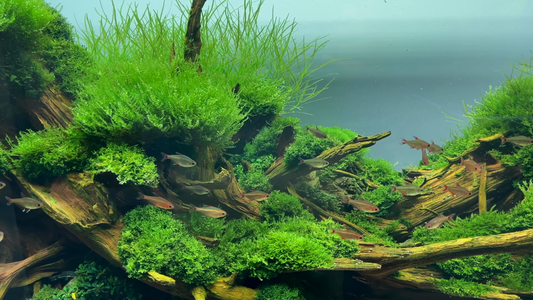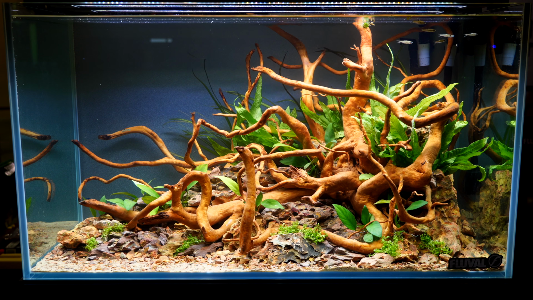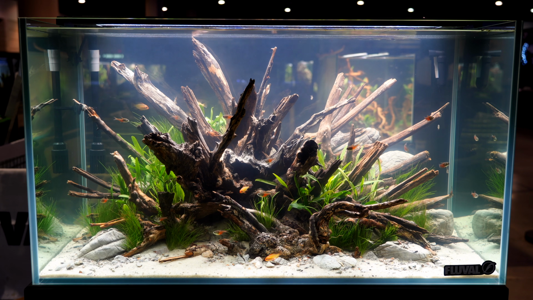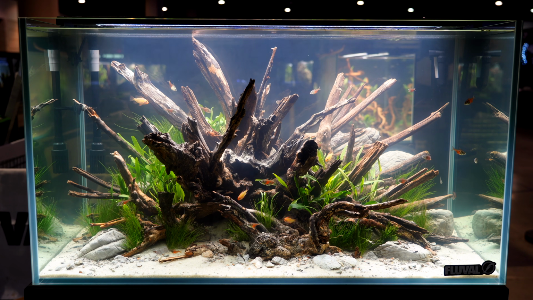Say you have one tank, but you have others coming, or you're just getting into aquatic plants and you really want more plants, and you maybe don't have a lot of money, or you don't want to spend a whole lot on the plants. Keep that in mind, because there are some plants that will grow very, very quickly and will provide you with more plants faster.